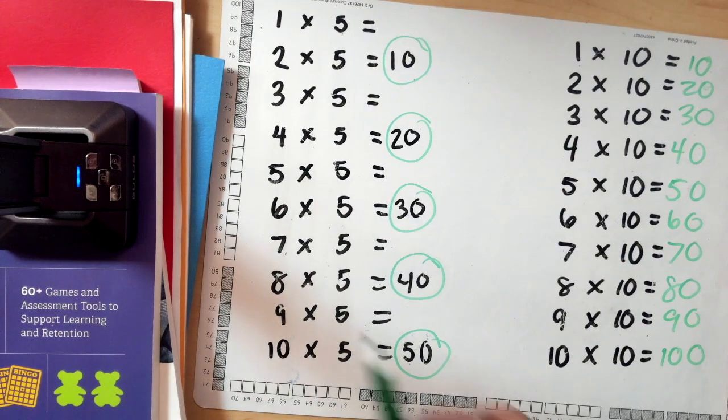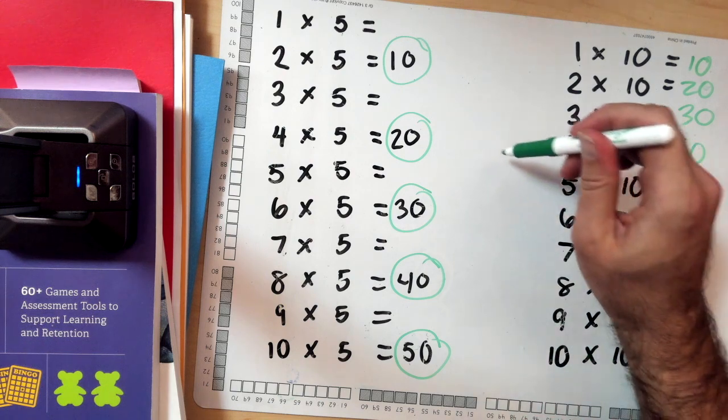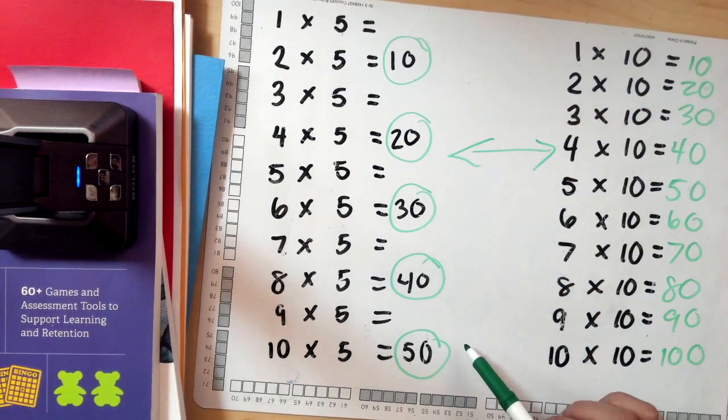And the big thing here with 5s and 10s again is just making sure that we help students understand the relationship between these two multiplication fact families.